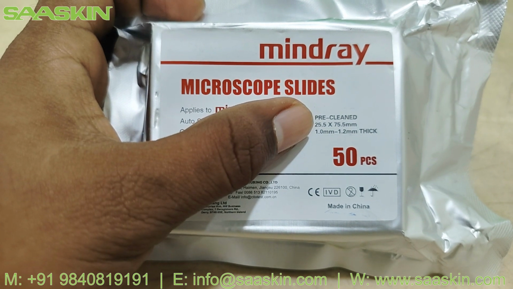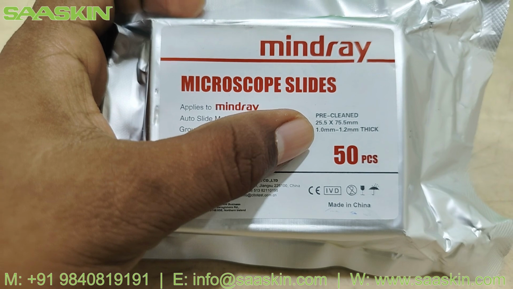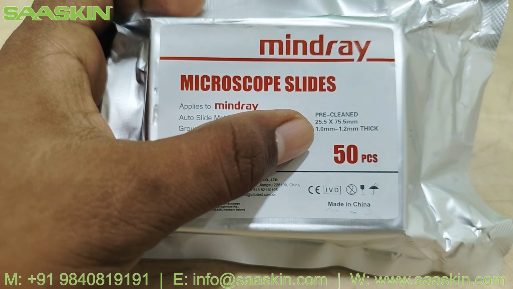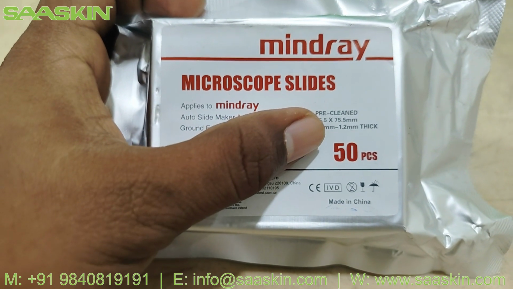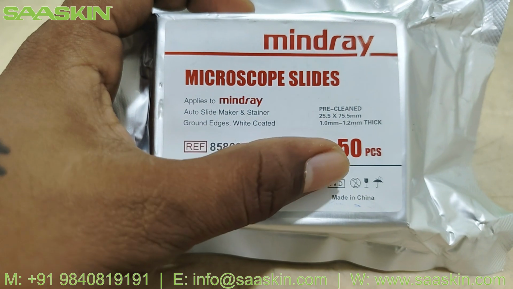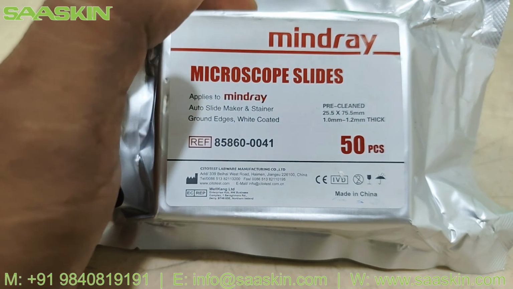This is the dimension, length by breadth, of this microscope slide. And the thickness of this microscope slide is 1 mm to 1.2 mm. This is the thickness of the slide, and this pack consists of 50 pieces of MINDRAY microscope slides.